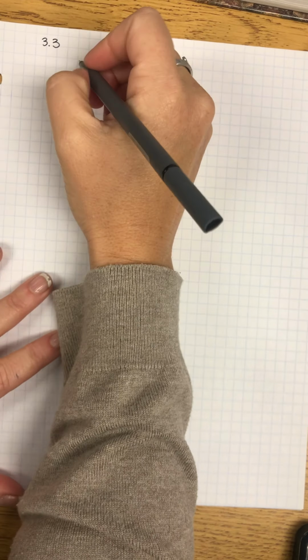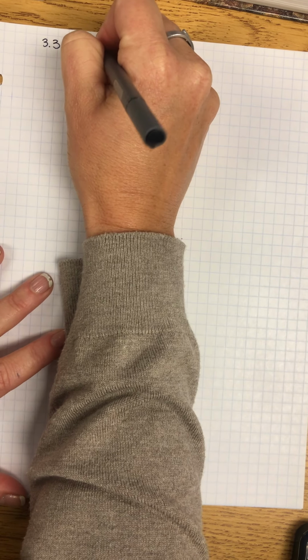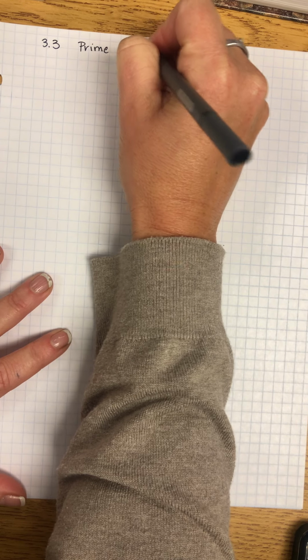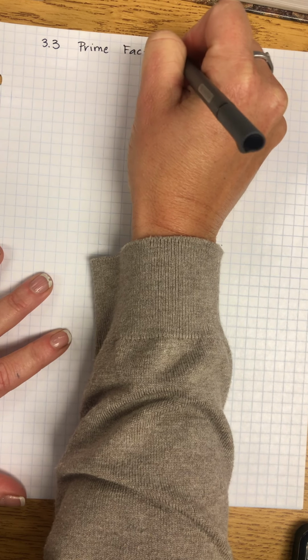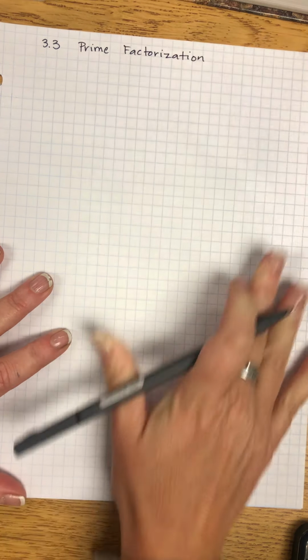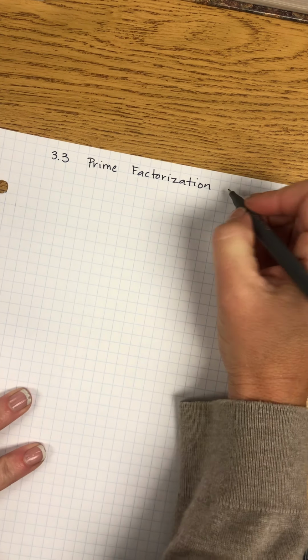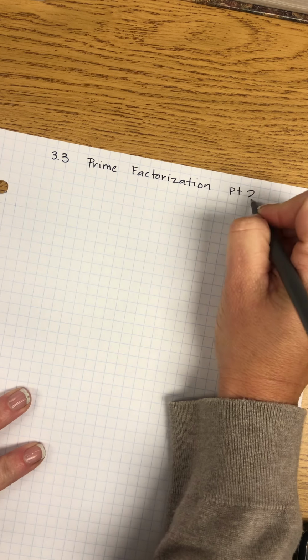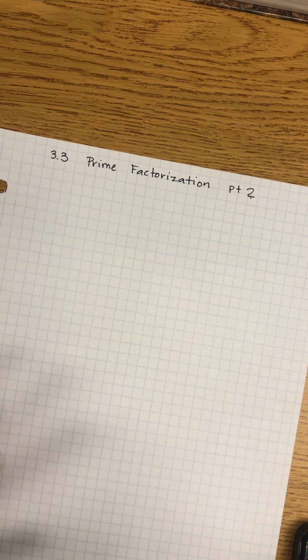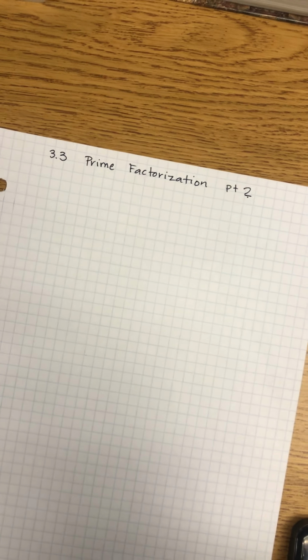Prime factorization. We can't see the top of your sheet. This is part 2 of 3-3.